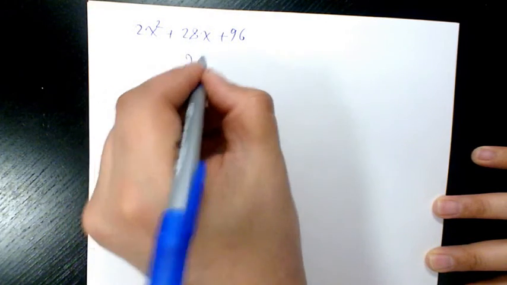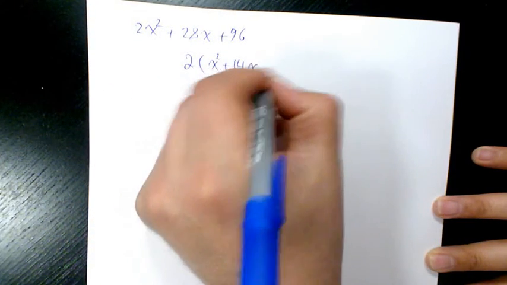Next one is 2x squared plus 28x plus 96. You can factor 2 in here. It's going to be x squared plus 14x plus 48.